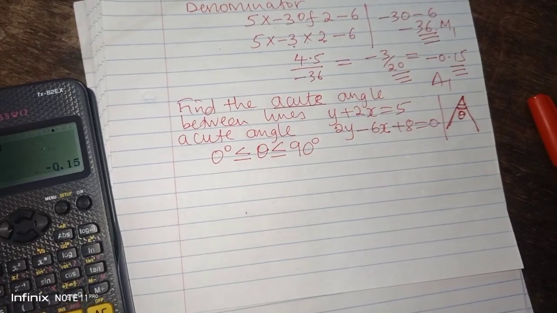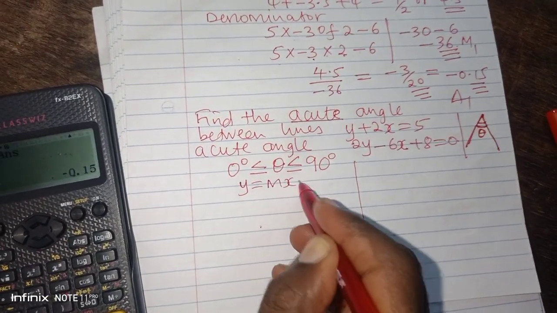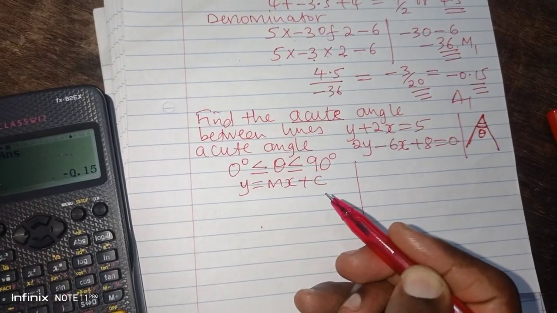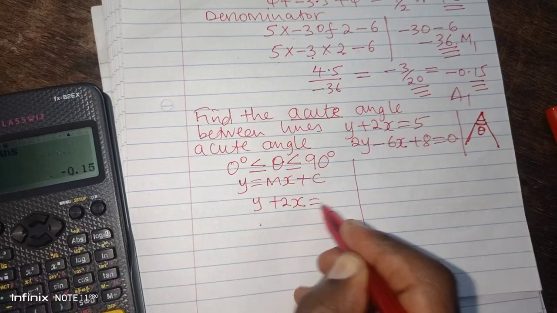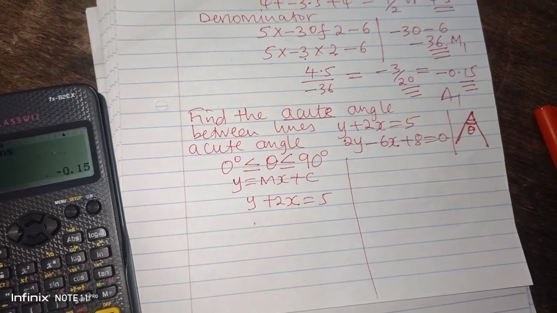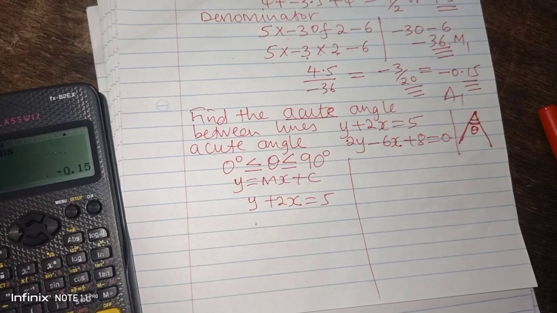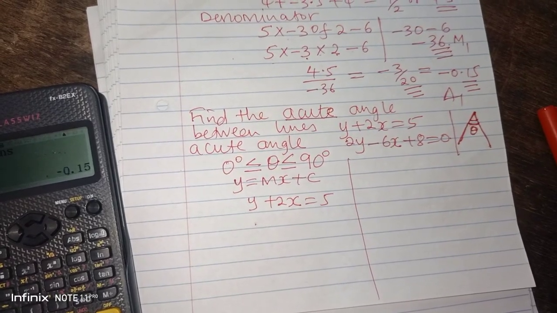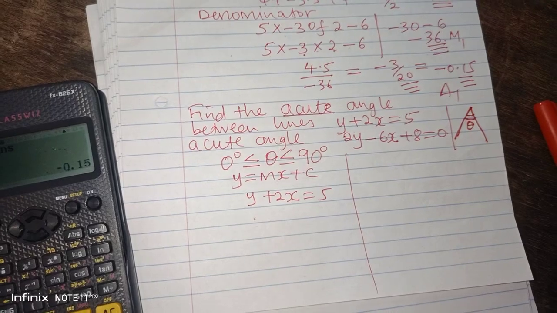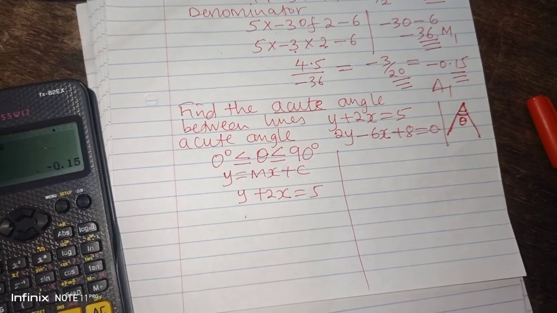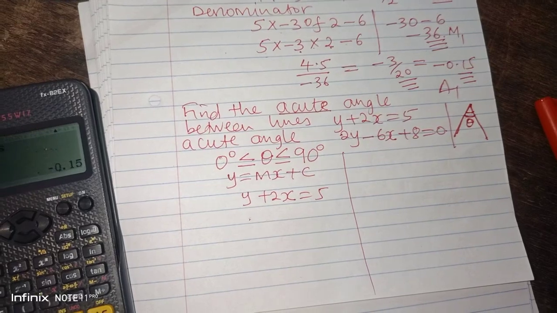So what I need to do first is to ensure that those lines are written in the form y is equal to mx plus c, so that I can get the slope or the gradient. So first I'll have y plus 2x is equal to 5. For you to get an angle formed between two lines that intersect, you first have to ensure that the equations of those two lines are written in the form y is equal to mx plus c, so that from those forms you can get the slope or the gradient. Then use those gradients to get the angle formed between those two lines when they intersect.